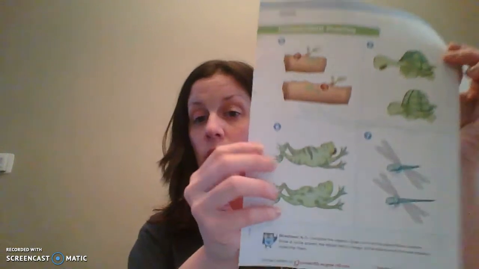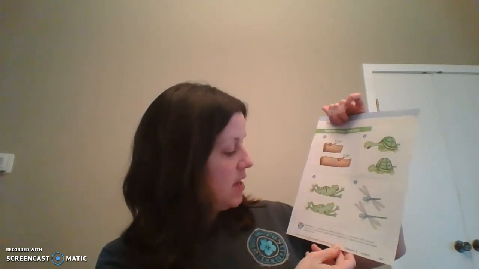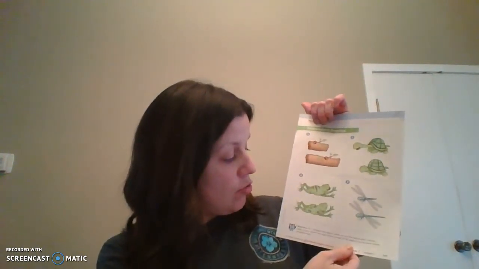And then on the next one, which is 491, which is the very next paper, we have our logs, turtles, frogs, and it looks like flies or dragonflies. Compare the objects. So it's the same direction. So listen again, okay? Draw an X on the object that is shorter. Draw a circle around the object that is longer. If the objects are the same length, underline them. So same directions as the last page.